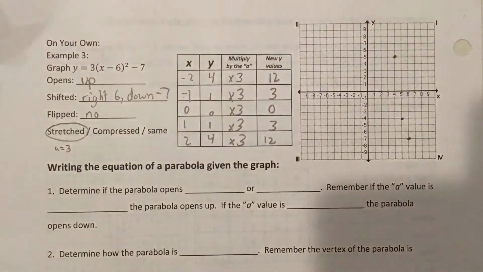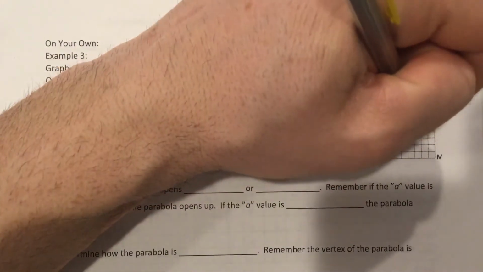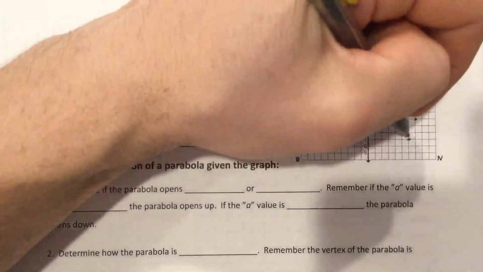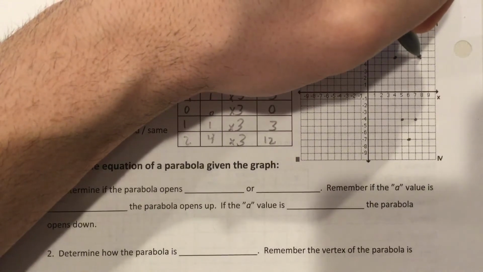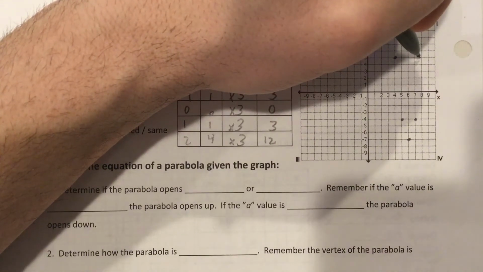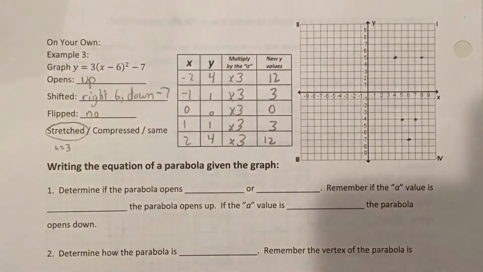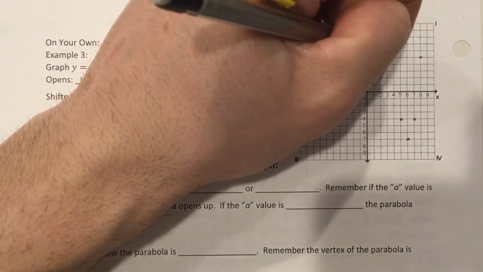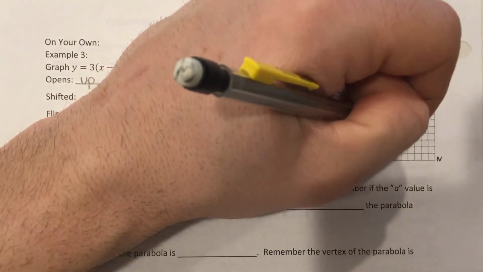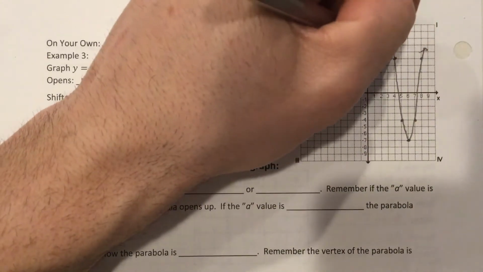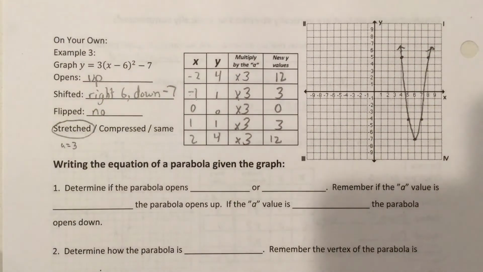So it'll take us to the point 4, 5. Mirror image on the other side, right 1 and up 3. And then back to the vertex, right 2 and up 12. So that'd be at 8, 5. Again, notice that parabola is growing much faster. It's a skinnier parabola. Hopefully you got that.